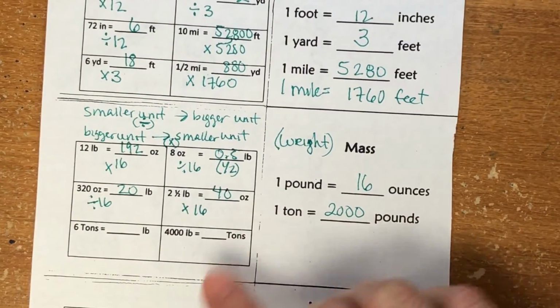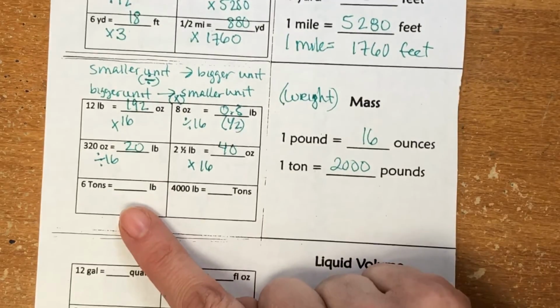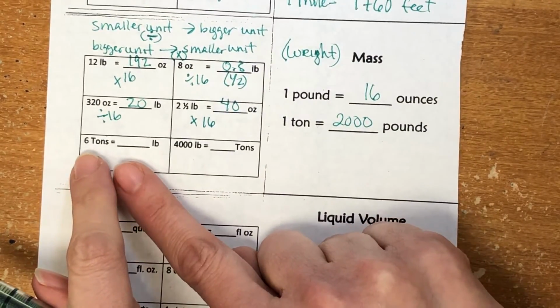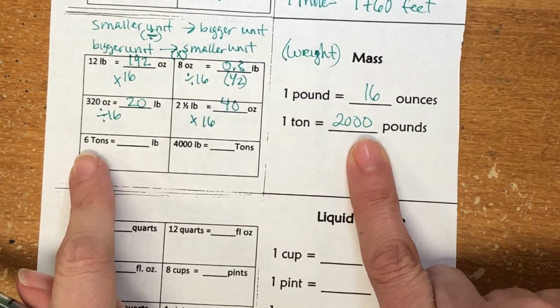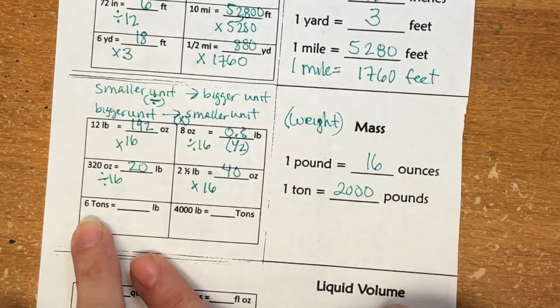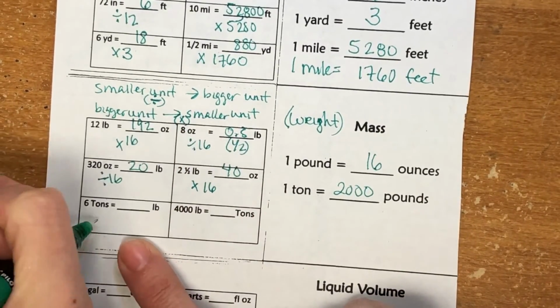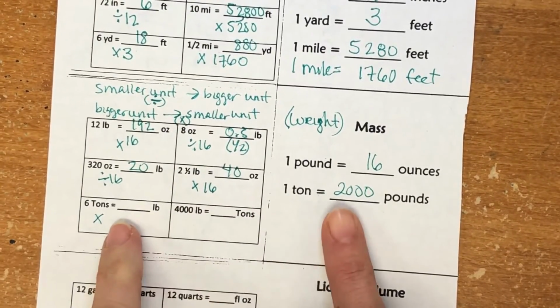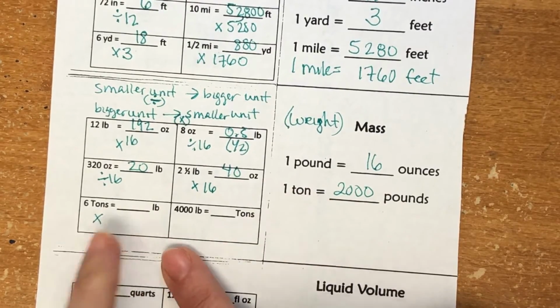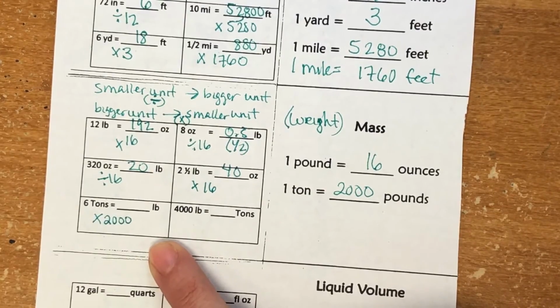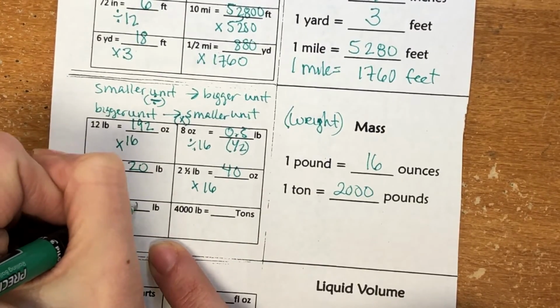6 tons to pounds. All right, so 6 tons, 1 ton equals 2,000 pounds. So I'm going from big to small. If I'm going big to small, I'm going to multiply. How many pounds is a ton? I'm going to multiply that by 2,000. So 6 times 2,000 gives me 12,000 pounds.